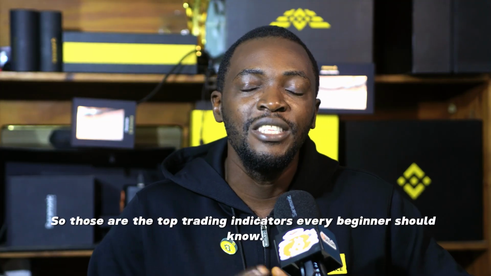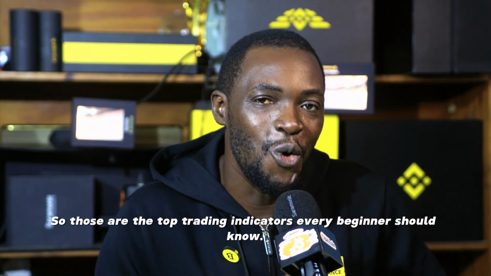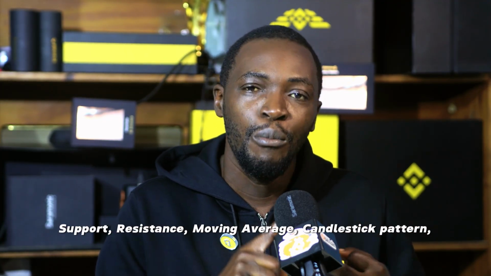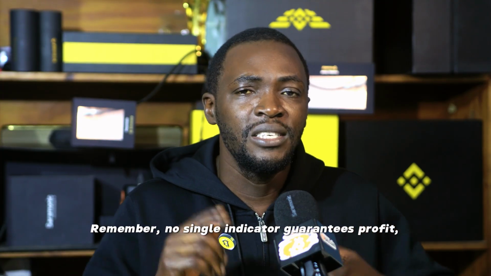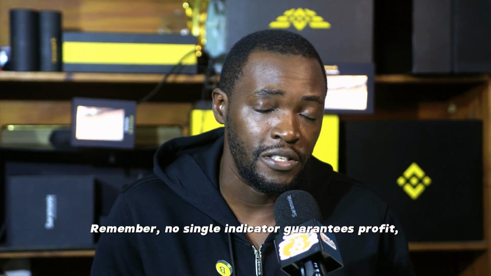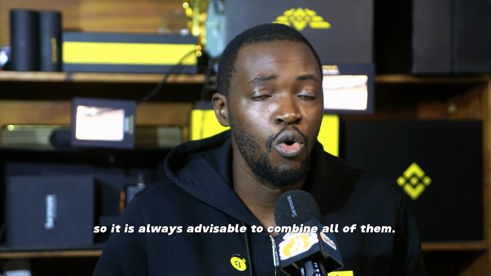So those are the top trading indicators every beginner should know: support, resistance, moving average, candlestick patterns, and of course the relative strength index, or RSI. Remember, no single indicator guarantees profit, so it is always advisable to combine all of them.